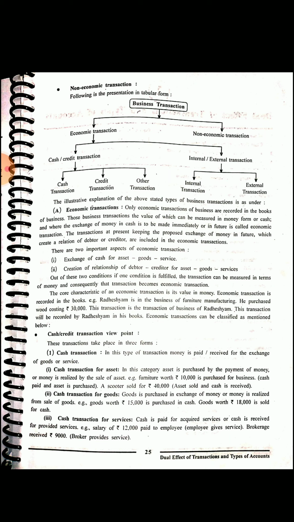Cash transaction for goods, that is, goods purchased in exchange for money. For example, goods of rupees 15,000 are purchased in cash and goods of rupees 18,000 are sold for cash. See, now here in this cash transaction for goods, the word cash is given to you: 15,000 is purchased in cash and 18,000 is sold for cash. Whenever the word cash comes, that is considered a cash transaction in the category of cash transaction for goods. Whereas in the cash transaction for assets, when anything is purchased, that is called a cash transaction.